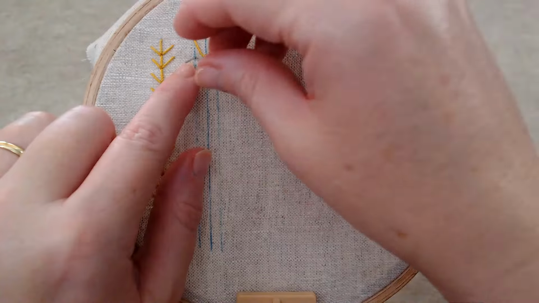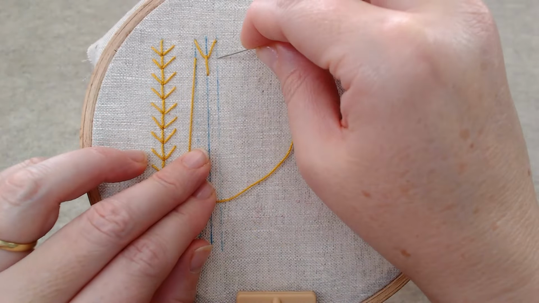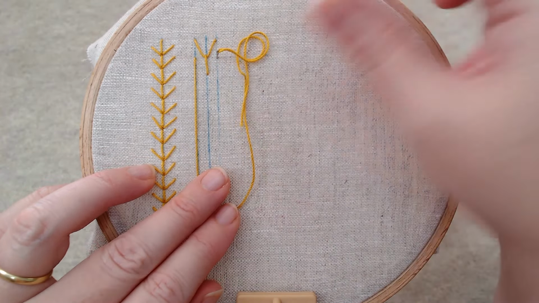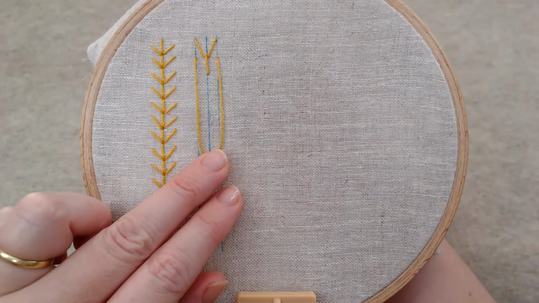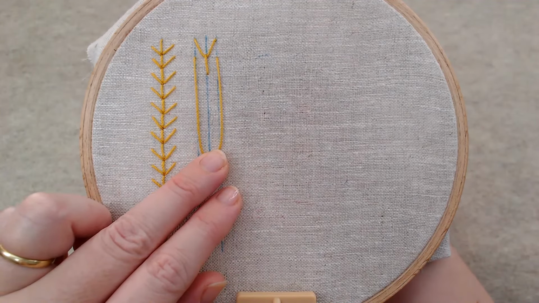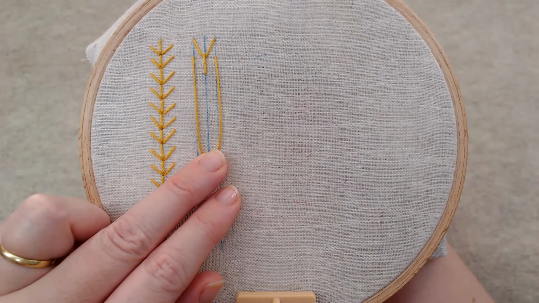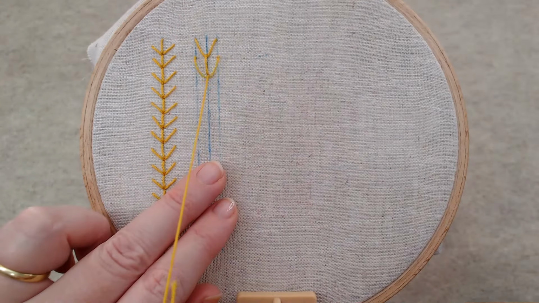Then we're going to hop straight across horizontally to the right hand line and go back down at the equivalent point. There's our U-shaped loop again, and I'm going to come up on the centre line right at the bottom of that vertical stitch that we put in, pull through, and that's our next V.